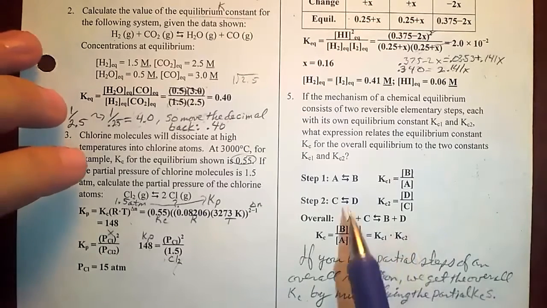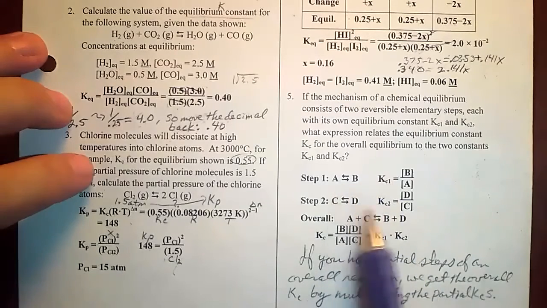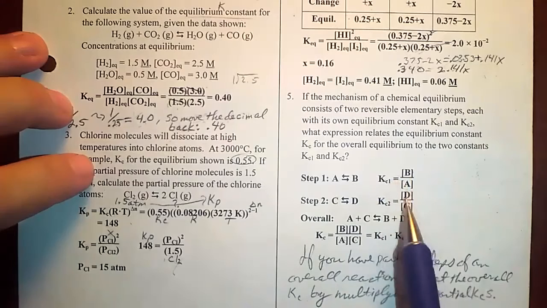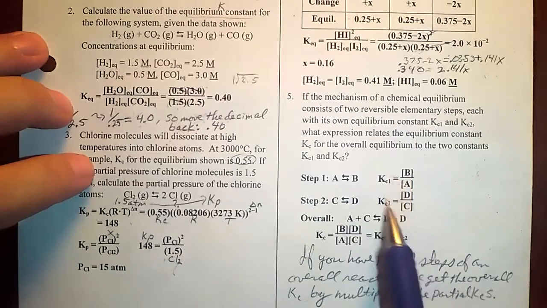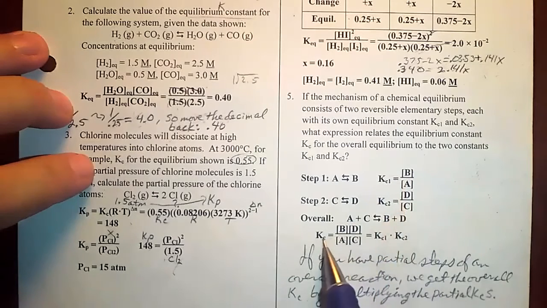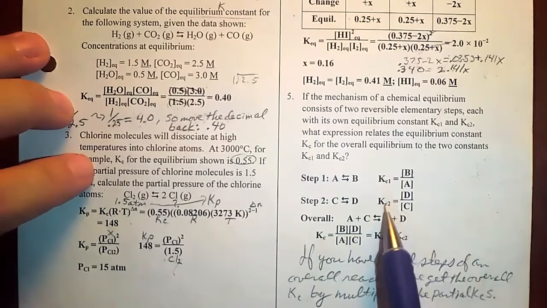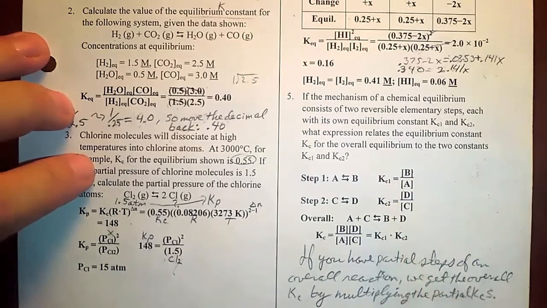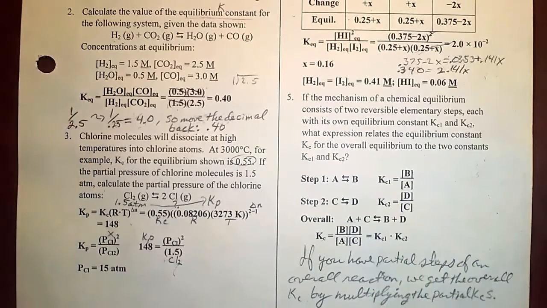On 5, they tell you that these are the elementary steps, which means that these are the K expressions. And remember, if these elementary steps combine to be this overall reaction, then what we can do is take the Ks and multiply them to get the new overall value. And you can view it as the fractions, but why bother? You can just grab these values. Like if this is 5 and this is 6, you can just multiply them and say that the overall K of the whole thing is 30.